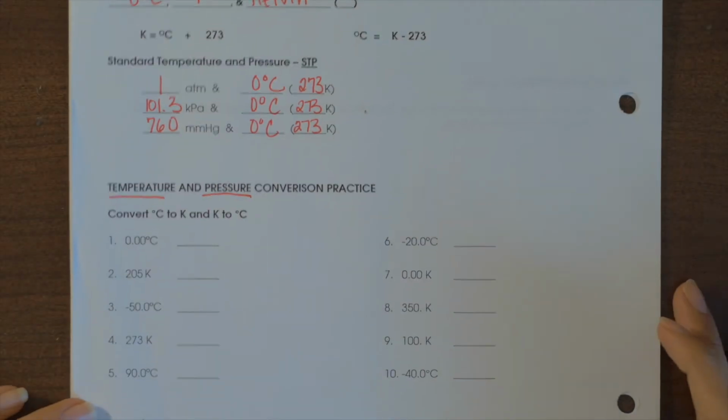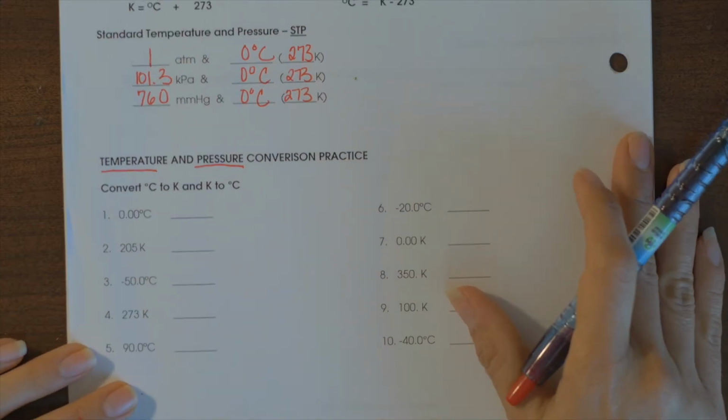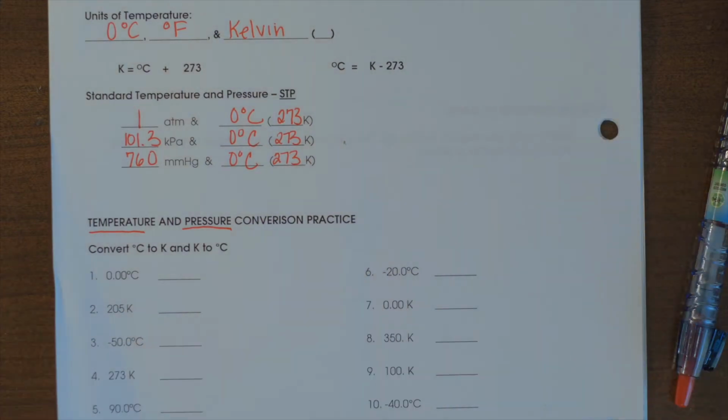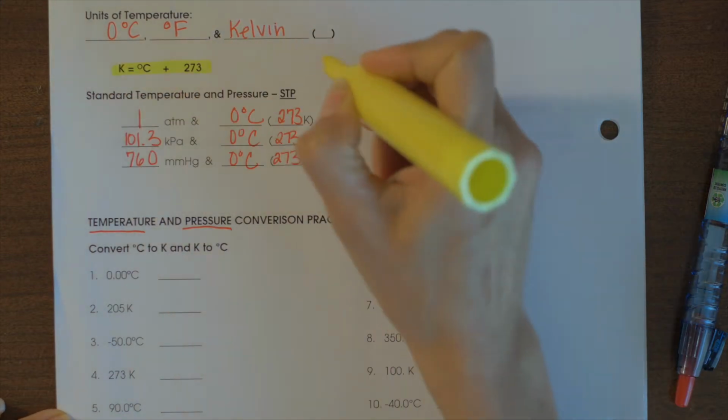Okay, so it seems like some of the videos for temperature are not working well, and I just wanted to make sure that we were straight on what we needed to do for temperature conversions and pressure conversions. For temperature conversions, this is the sheet that you should be able to print out where it says key packet, on your It's Learning page. Here are the two formulas that are most important.